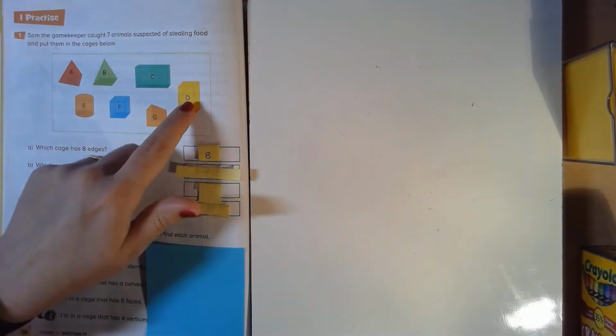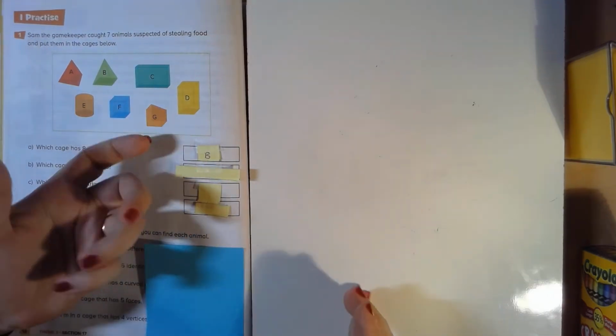So 4 times 3 is 12. Or 4 plus 4 plus 4. 4 3 times. So I know it's not D. We said it wasn't E. F is a cube, so there's 4 at the top, 4 at the bottom, and 4 edges that also go around. So it's not F. G has 4 edges at the top, 4 edges at the bottom, and 4 edges going around. So again, 4 plus 4 plus 4 is going to be 12. So I think it's only cage B. Let's check. I'm correct.